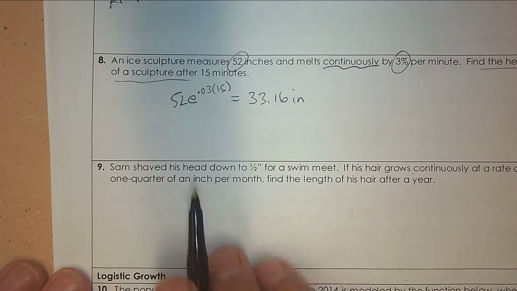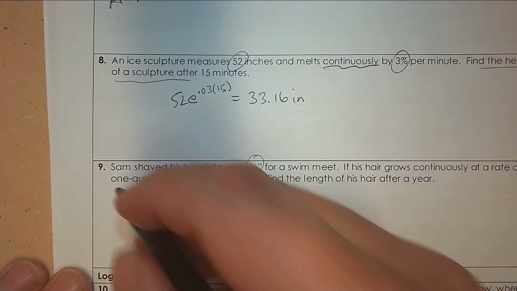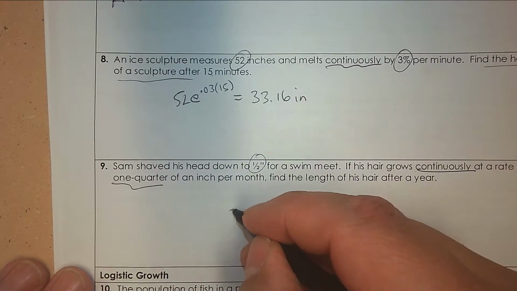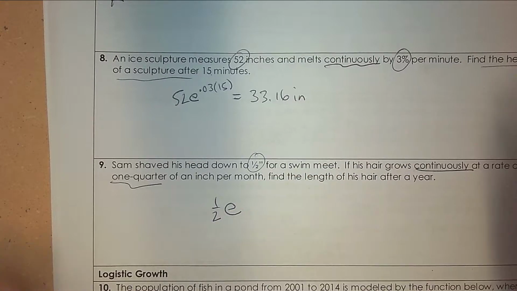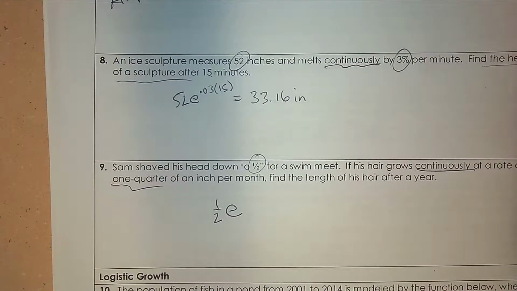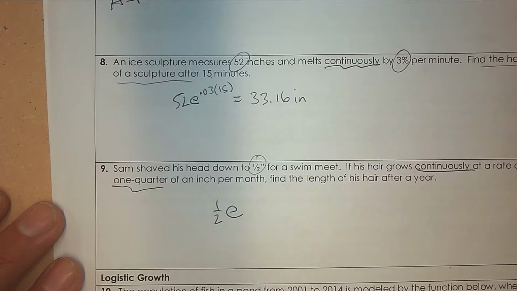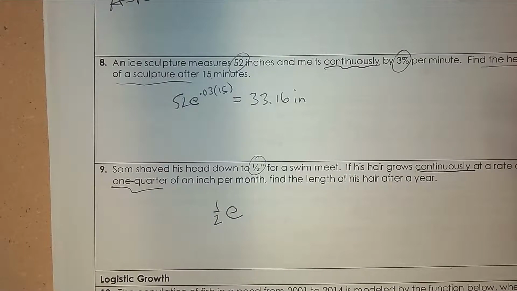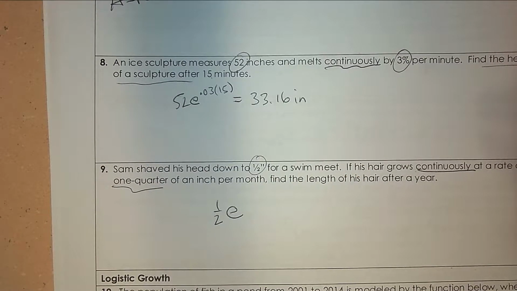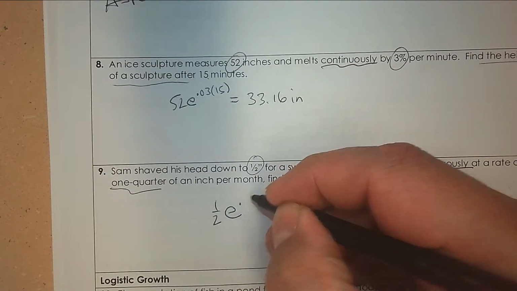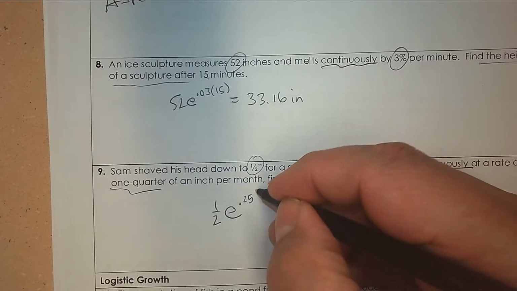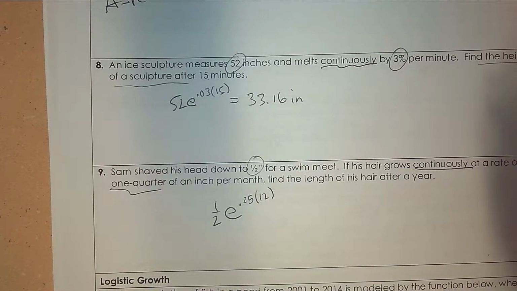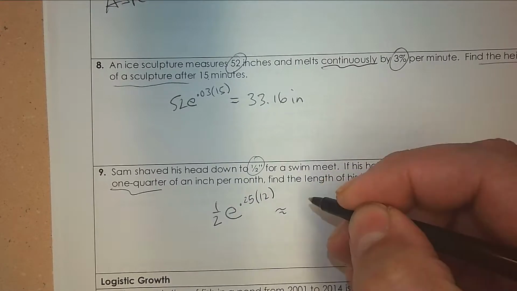Sam shaved his head down to ½ an inch for a swim meet. If his hair grows continually at a rate of 1/4, so the key word is continually, that's E as the base. It started with 1/2 inch. It's growing at a rate of 1/4 of an inch per month. Find the length after 1 year. So 12 months in a year. And now use your calculator.